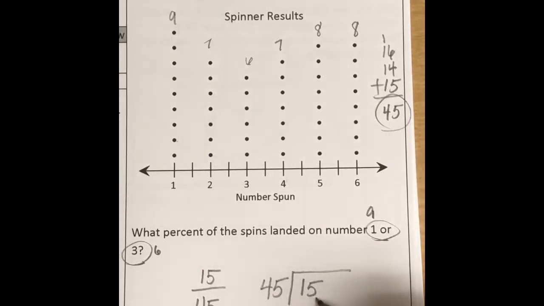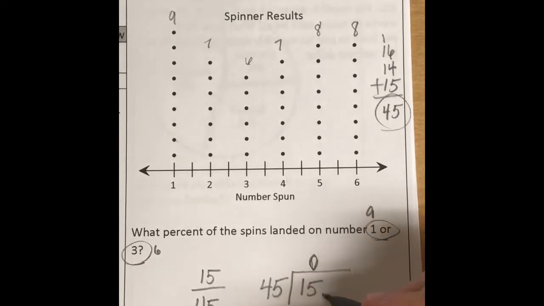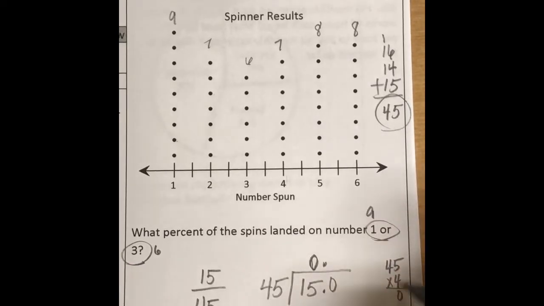Okay? So 45 goes into 15 no times. So we're going to add our decimals in a 0. 45 goes into 150, I don't know. Let's try 4. Let's see. So that's 20. That's 16, 17, 18. So definitely not 4, but I bet it's probably 3. So 45 times 3. So that's 15. That's 12, 13. So yeah, it can go in 3 times. That gives me 135. That leaves me with 15.